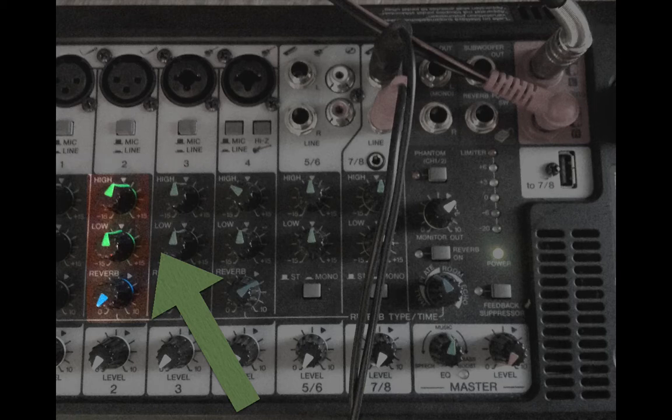You will also note that for all of these there are little arrows on top here. They are the recommended level for reverb, low and high. Basically, the average that they should be set at.